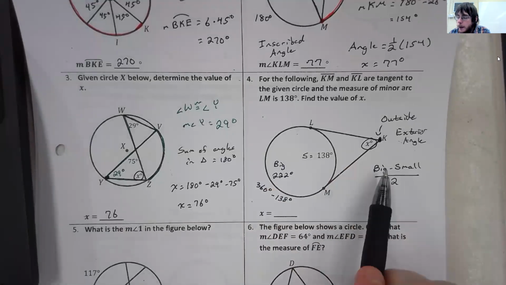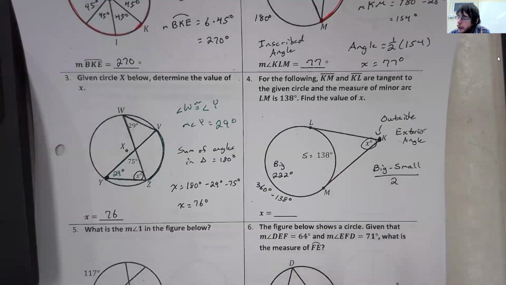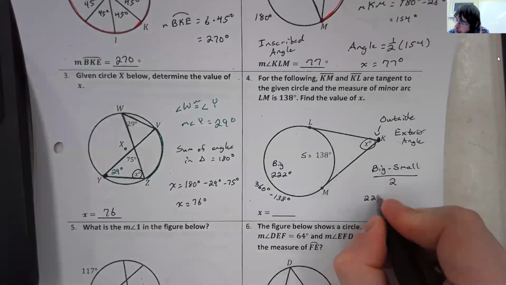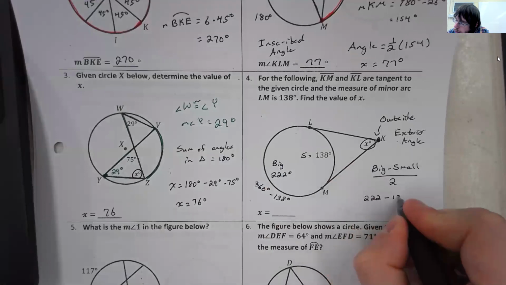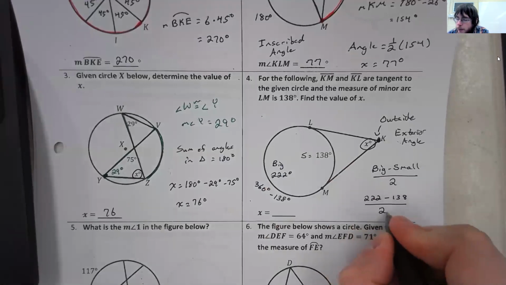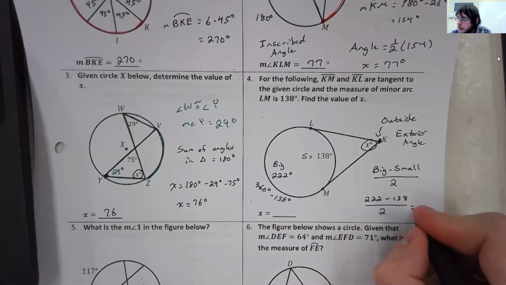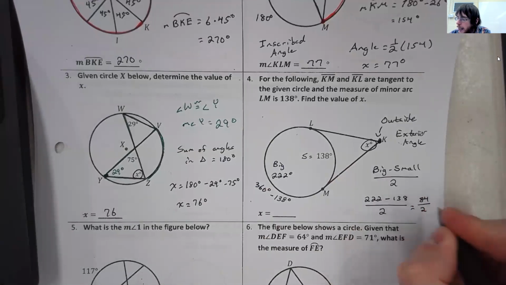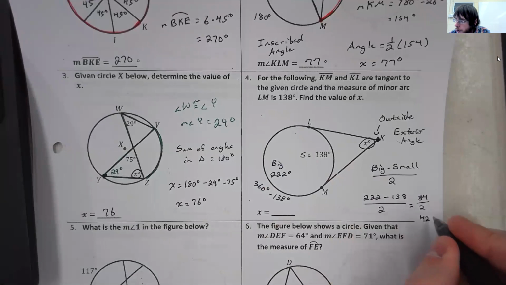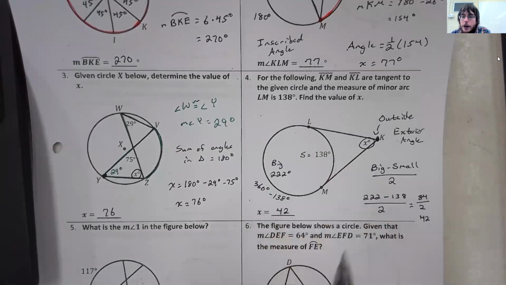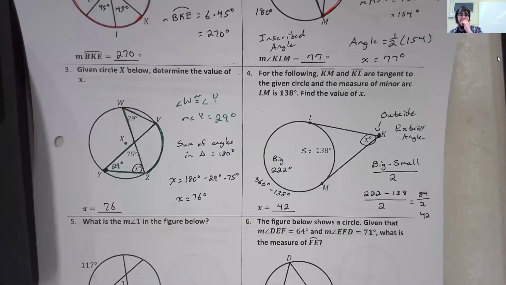So now we have our big arc and we have our small arc. We just plug those in. So our big minus small is 222 minus 138, and then we divide by 2. 222 minus 138 gives you 84. 84 divided by 2 is 42. So our angle is 42 degrees, so X is equal to 42.